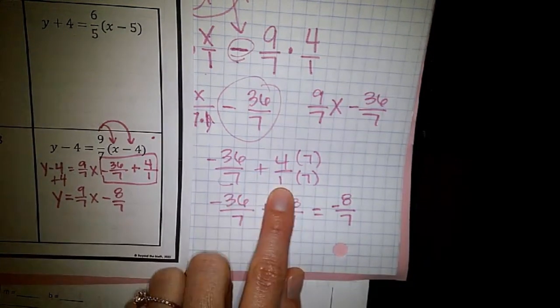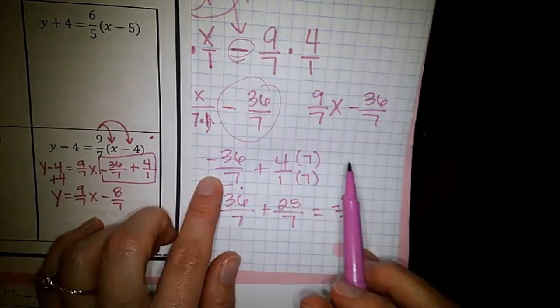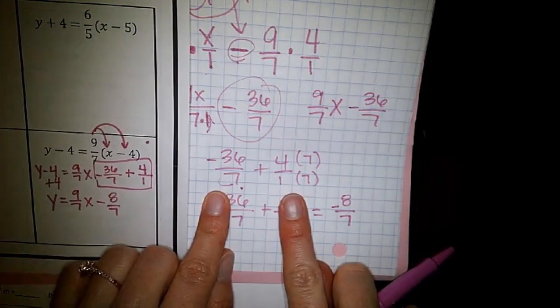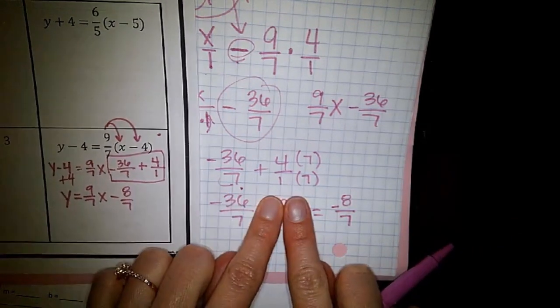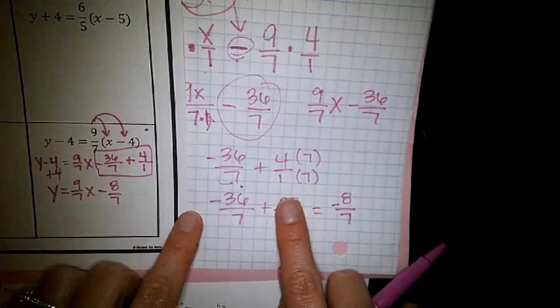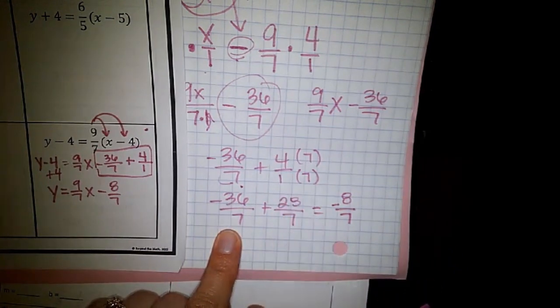So this is the denominator. You can't add negative 36 over 7 plus 4 over 1 because they're not like denominators. So in order to do that, you have to make this be a 7 too. If you make this be a 7, you have to multiply that times 7. So that means that you now have negative 36 over 7 plus 28 over 7. And then you can just add your numerators and put it over your denominator.